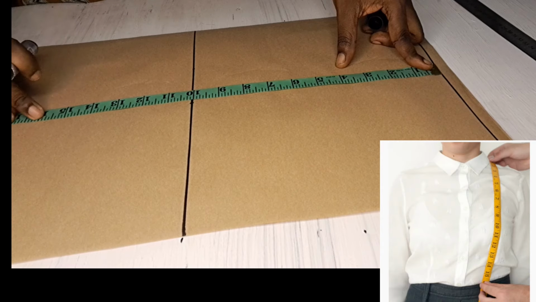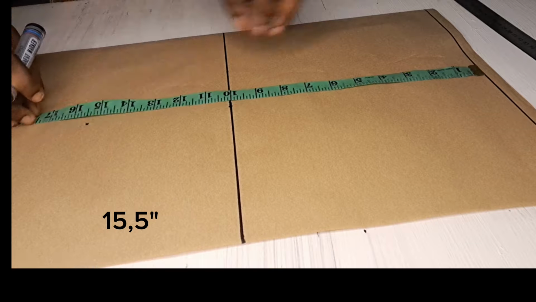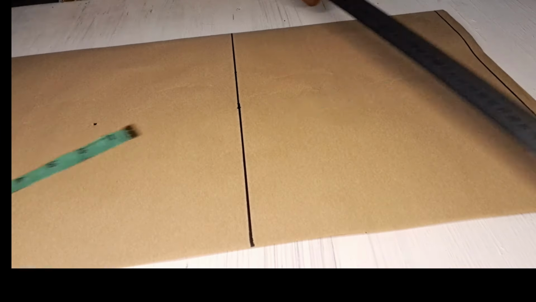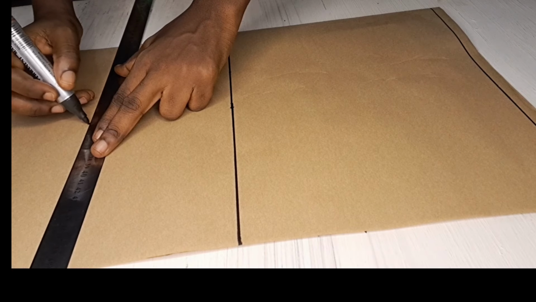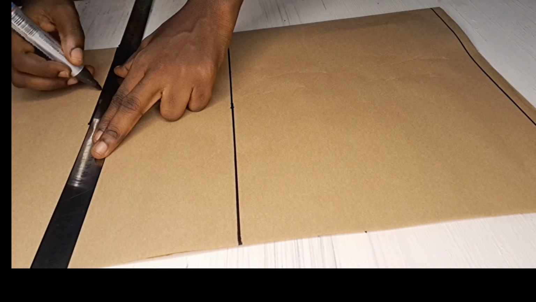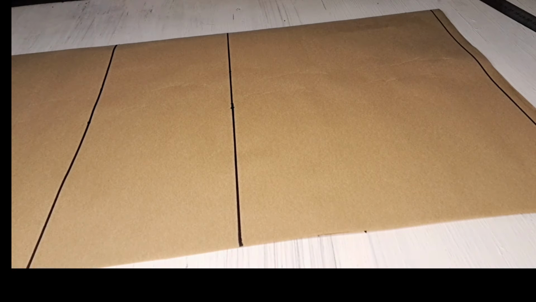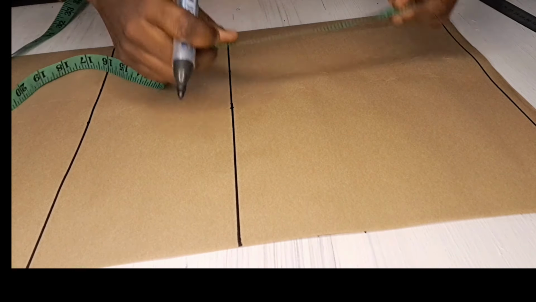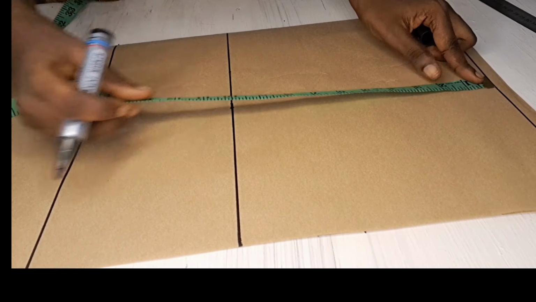Now that we are done, we are going to mark out our shoulder to waist. I prefer mine to be 15.5 inches. It's what I feel fits my body beautifully. Most people use 16 inches, so you can do that, but I prefer mine at 15.5.